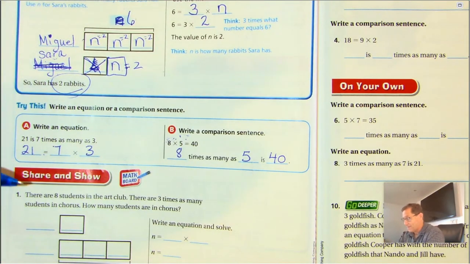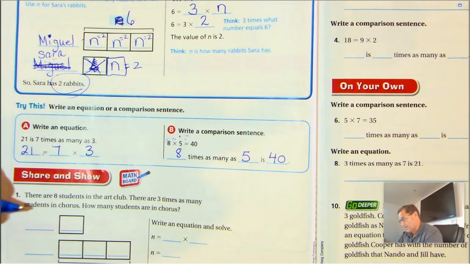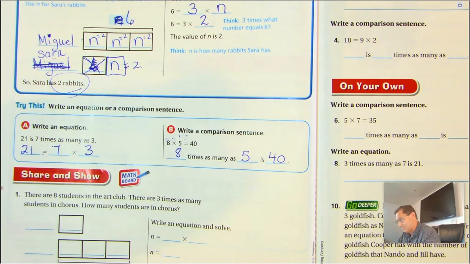Number 1, there are 8 students in the art club. There are 3 times as many students in the chorus. How many students are in chorus? 3 times as many students in chorus.